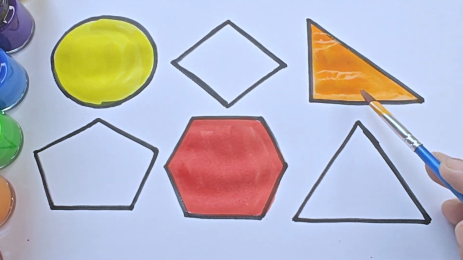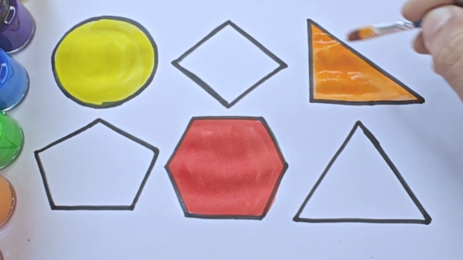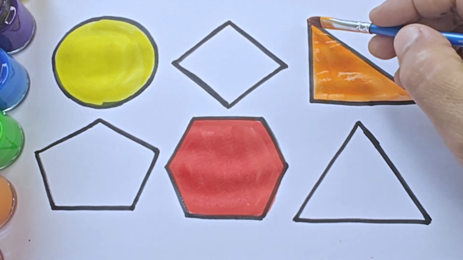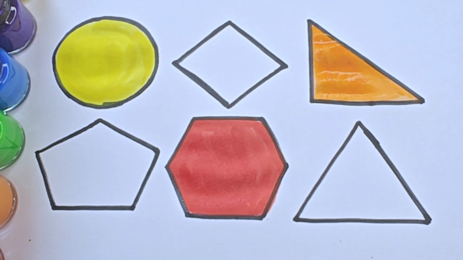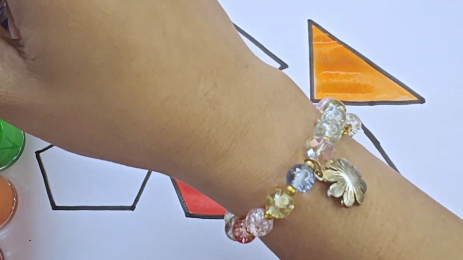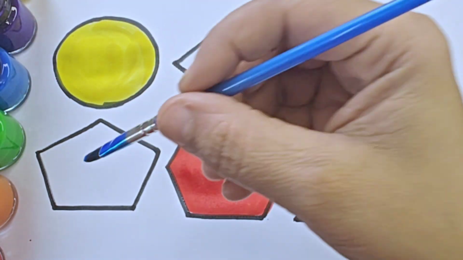It is right triangle. It has 3 sides. 1, 2, 3. And this angle is 90 degree. This angle is 90 degree. This is blue color.